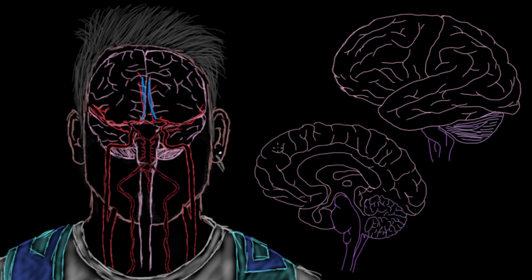So your anterior cerebral artery is going to serve blood to the medial part of your frontal lobe, as well as just a little bit on the outside. Sort of like a little bit of spillover from the blood supplying the medial part of the frontal lobe.